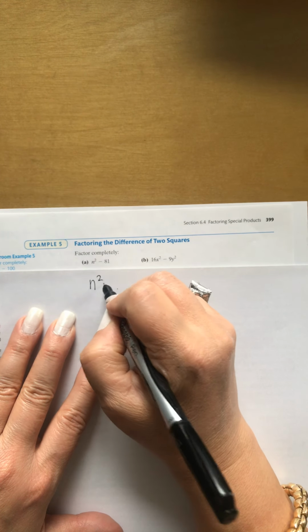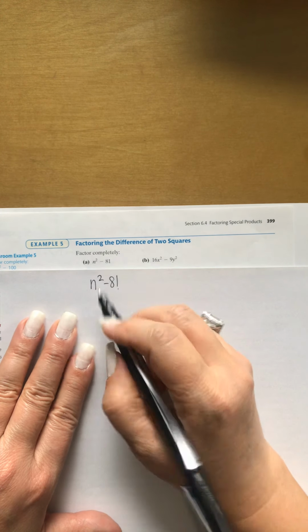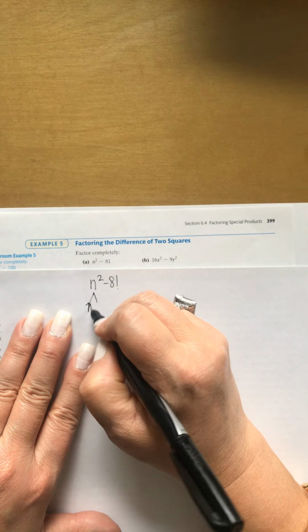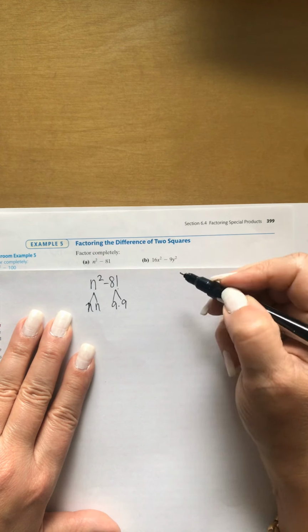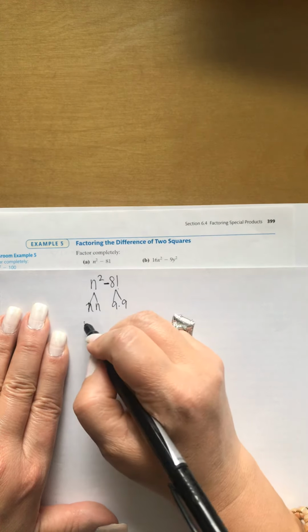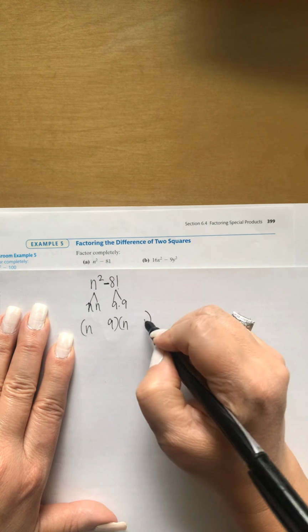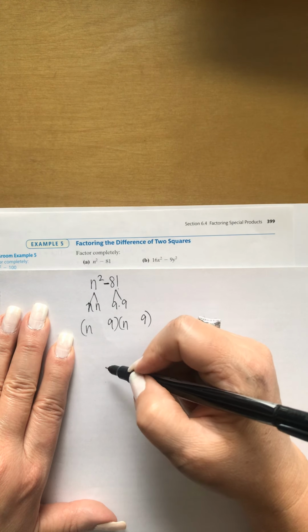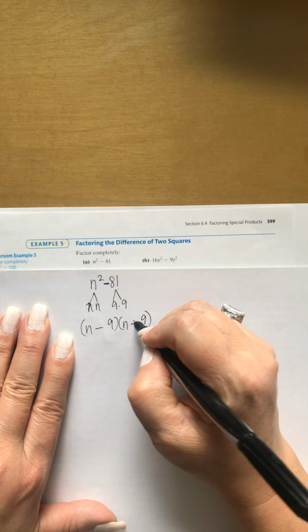So n squared minus 81. 9 times 9 is 81. If there's a minus sign in between, this will factor to look like this: n, 9, 9. But in the last case, it was whatever that middle sign was. These are going to be opposites.